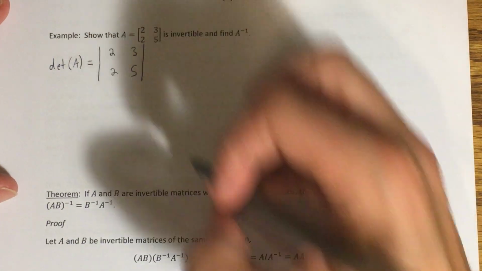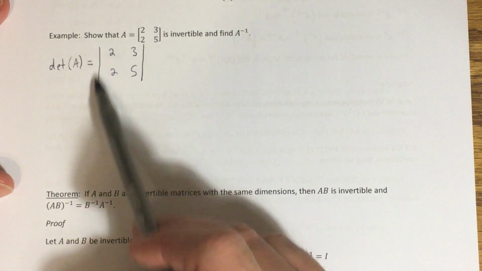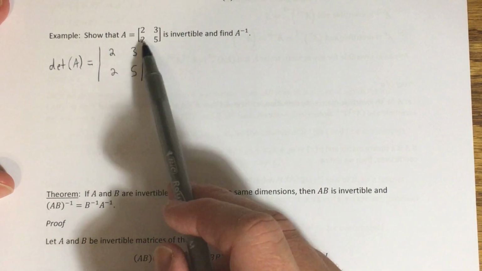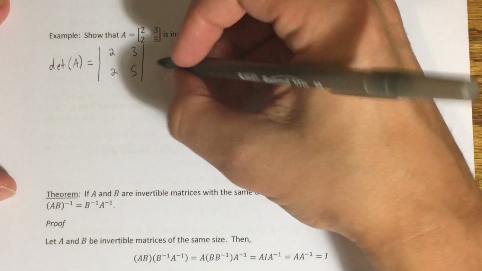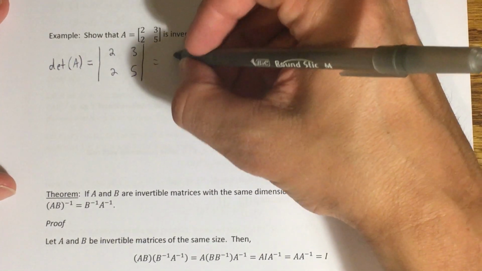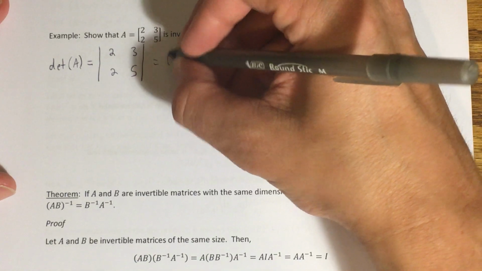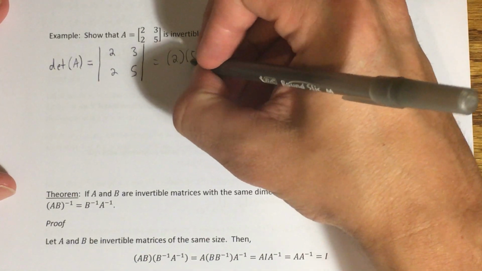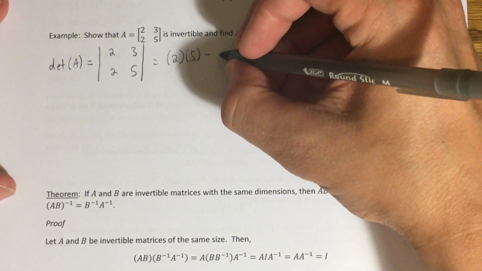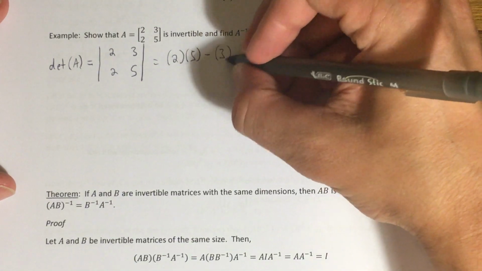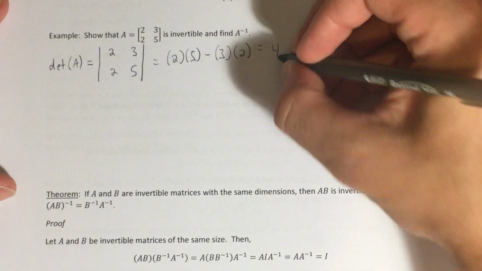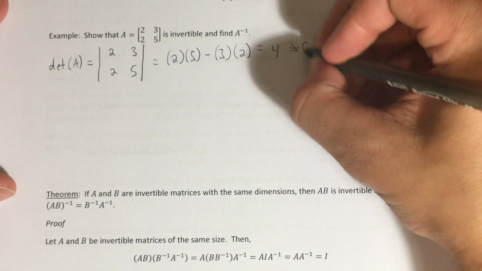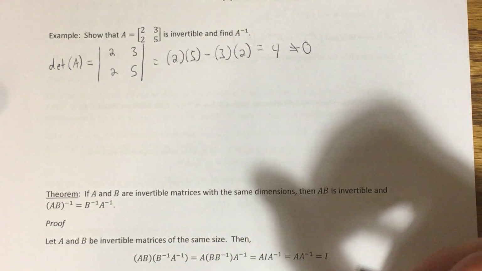If you notice, I rewrote the matrix, but the square brackets became straight vertical lines. This is another way of saying the determinant of that matrix. It's the product of the main diagonal entries, 2 times 5, minus the product of the other diagonal, which would be 3 times 2. That's equal to 10 minus 6, or 4. That's not equal to 0, and so we have an invertible matrix.